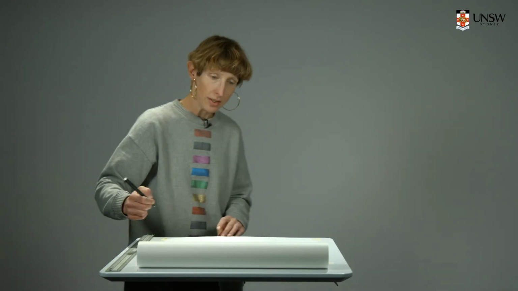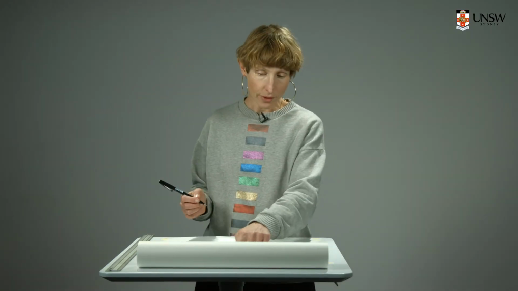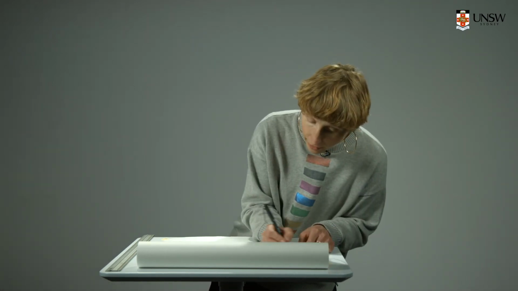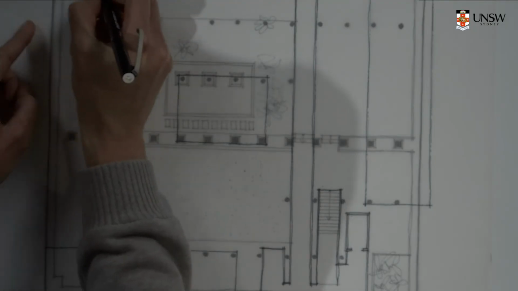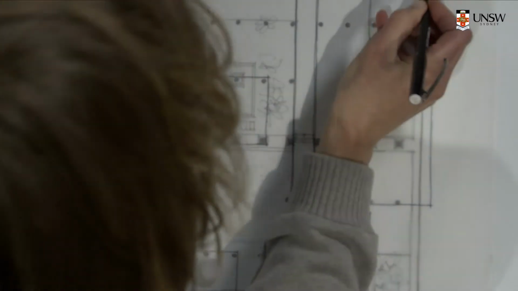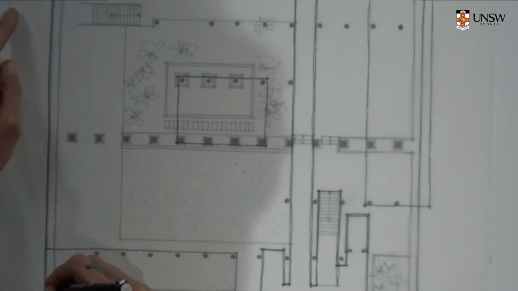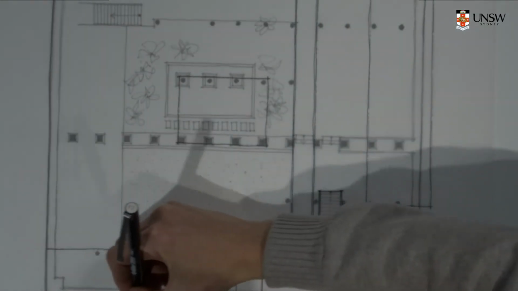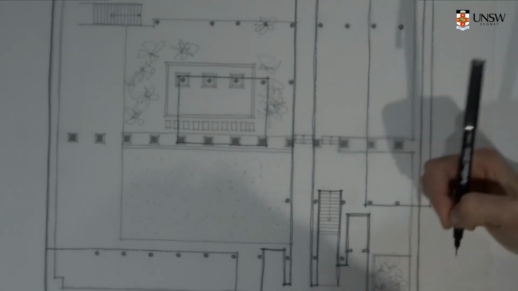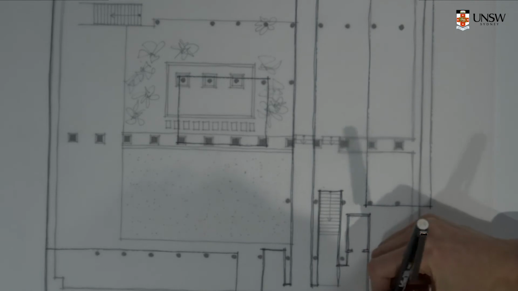So the difference with this wall now is these are these upper archways, and so that line actually comes in here now, but these outer lines remain the same. Ensuring that you keep the openings clear.